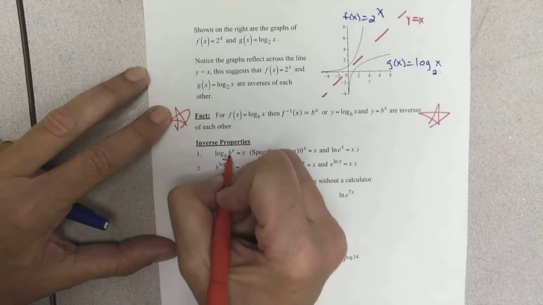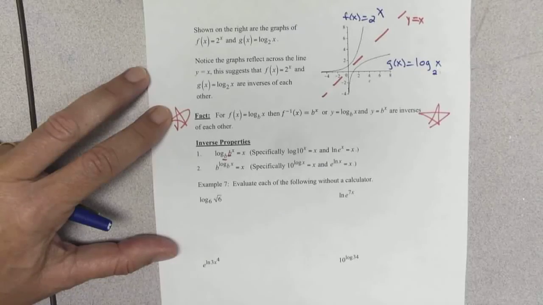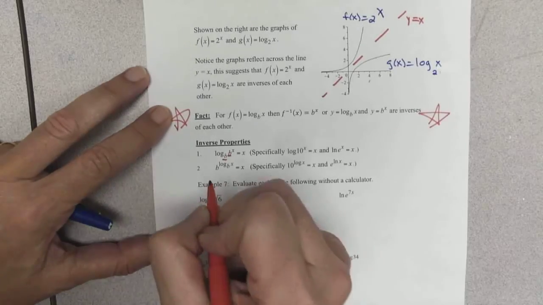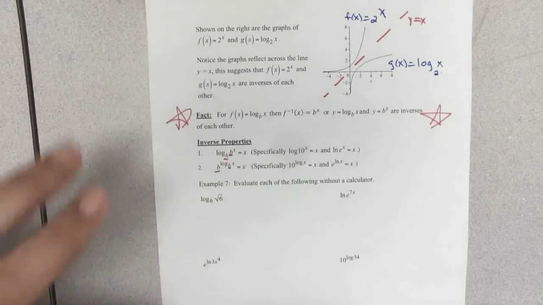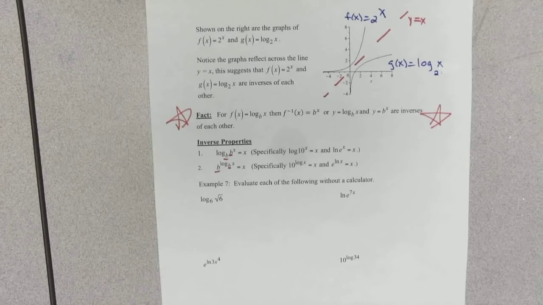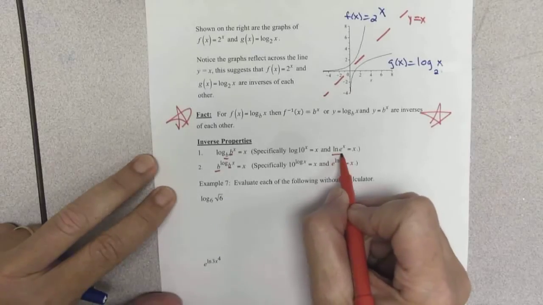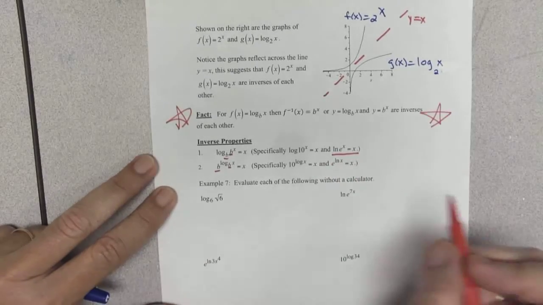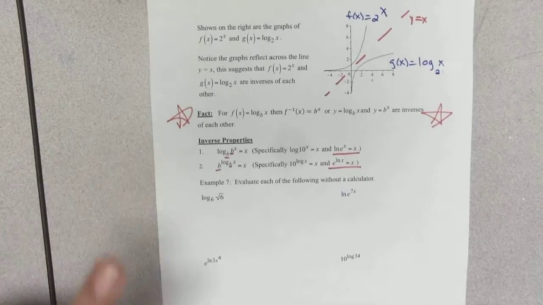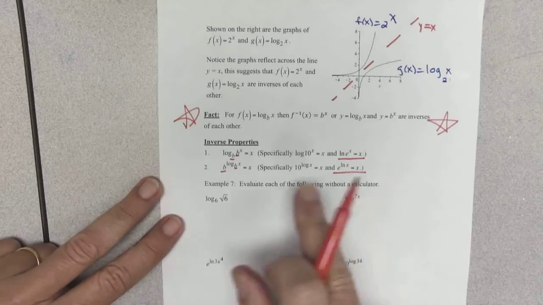So as long as you have matching bases, when I have those matching bases, because they're inverses, they will, quote unquote, cancel. Then specifically, natural log of e to the x is x, and e raised to the natural log of x is x, because remember, the base of the natural log is e. So you do have the matching bases here.